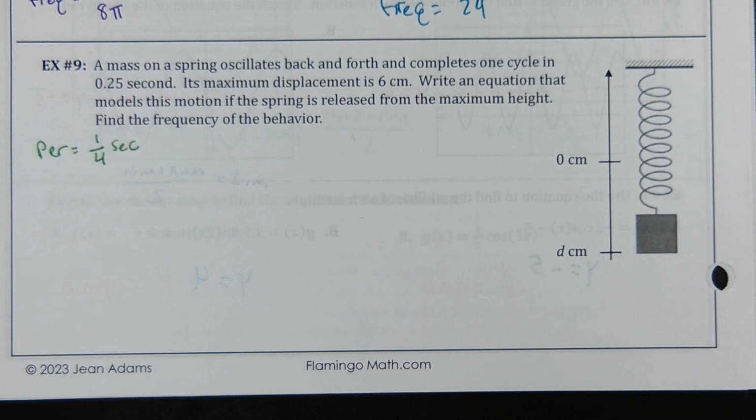Its maximum displacement is 6. Pump the brakes. What was that? It's the maximum or the minimum, which means the amplitude.